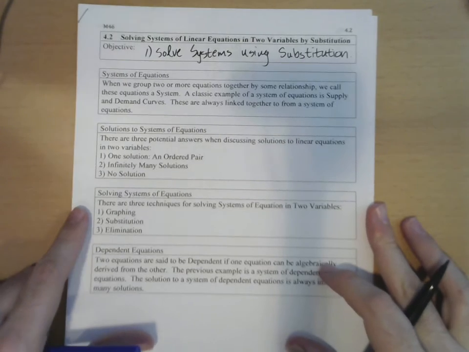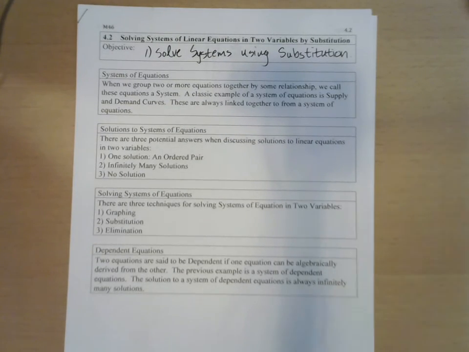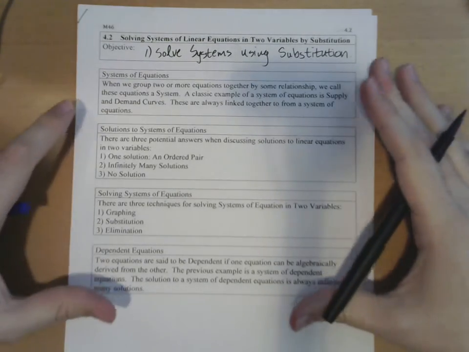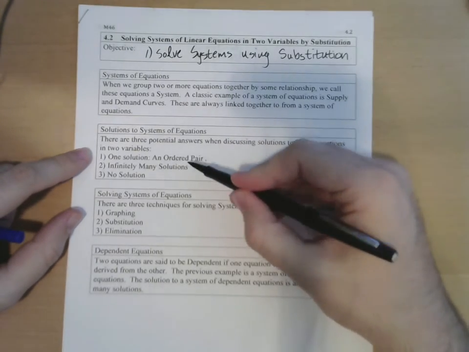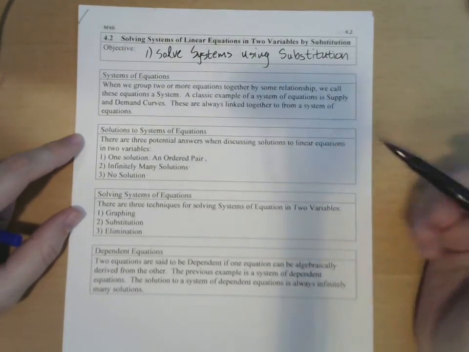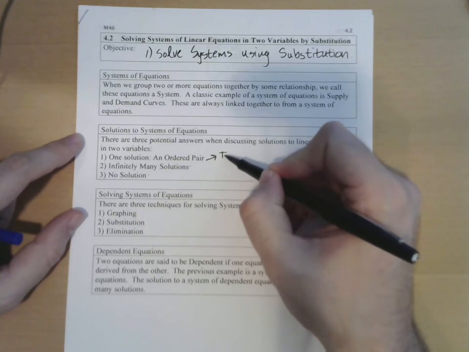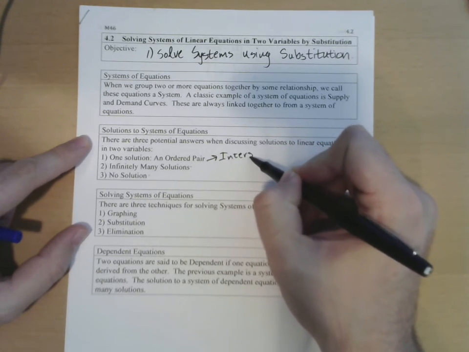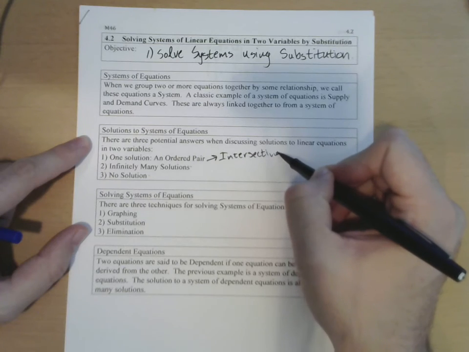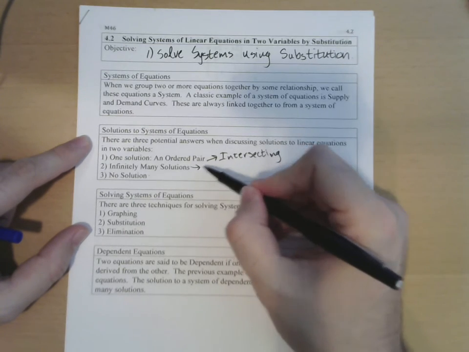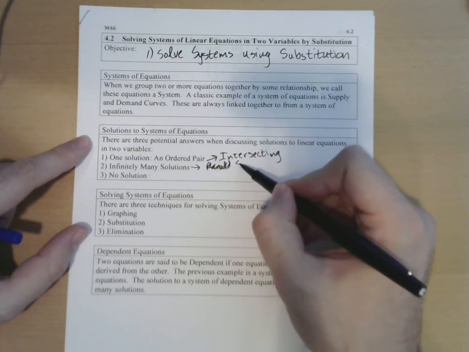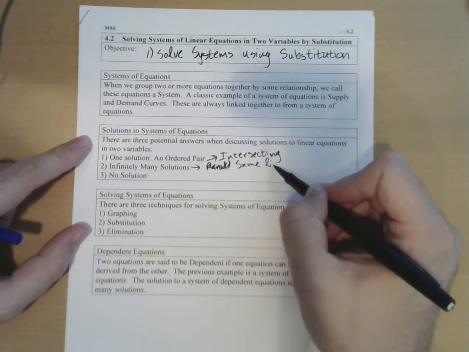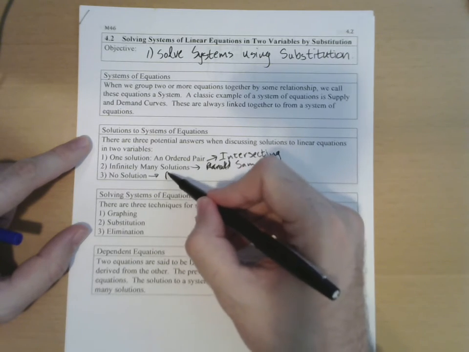So as promised, I've included the definitions from that last section, all the boxes that we filled in, just to give us a little reminder. So what a system of equations is. Remember, we can have one solution, infinitely many solutions, or no solution. One solution means that the lines are intersecting. Infinitely many means that they are parallel. Or I'm sorry, not parallel, they're the same line. No solution is the parallel.